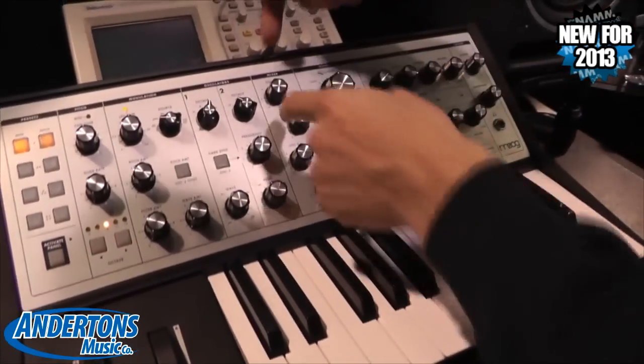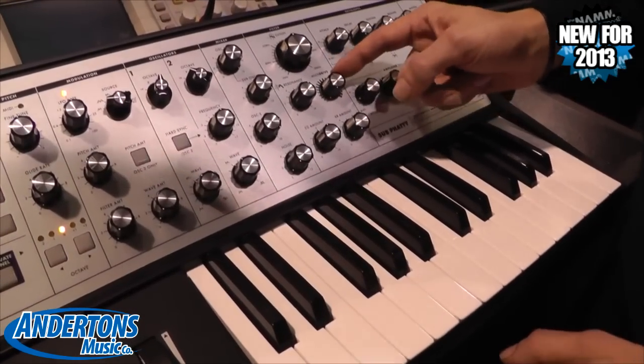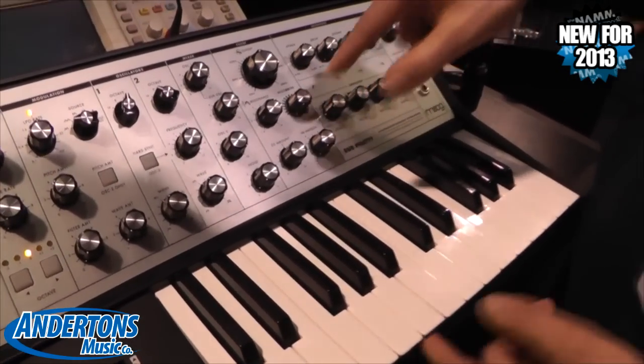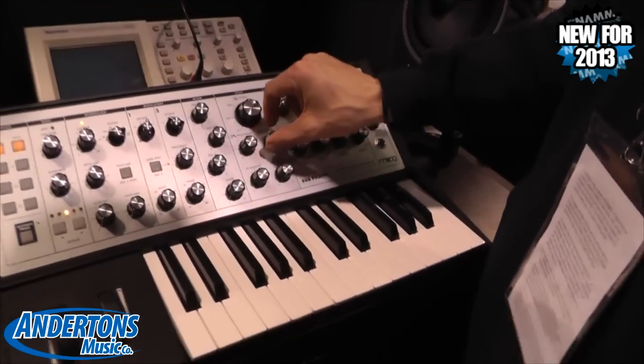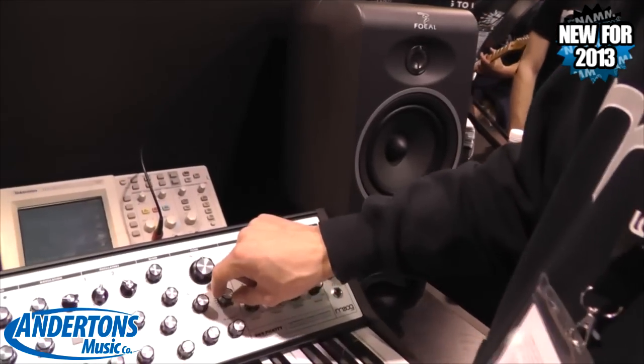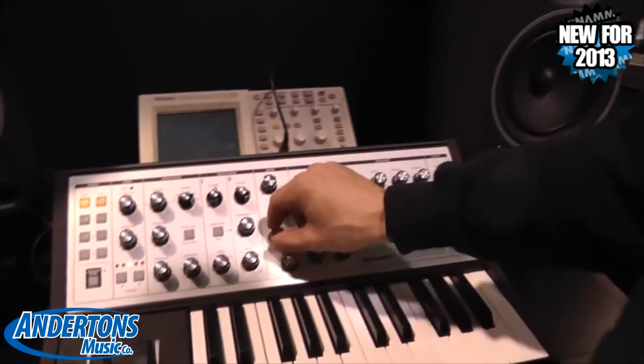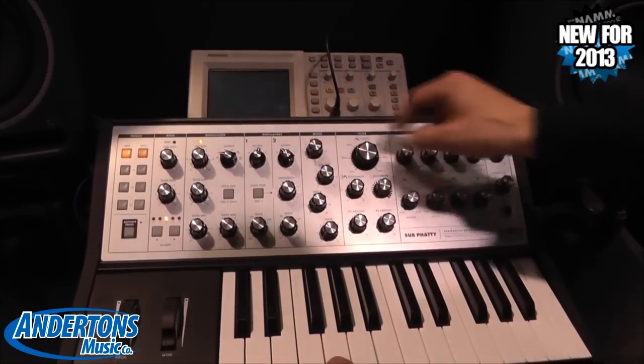So in addition to the pre-filter overdrive in the mixer section, we have the new Moog multi-drive circuit. And what this is, is a FET transistor overdrive circuit after the filter and before the VCA that lets you take the basic sound and get everything from asymmetrical tube-like, valve-like distortion to a symmetrical hard clipping.